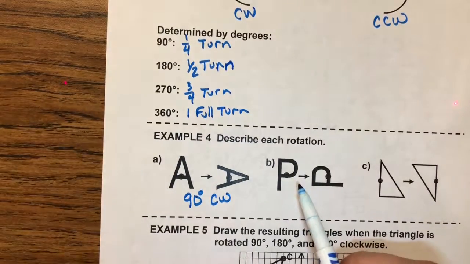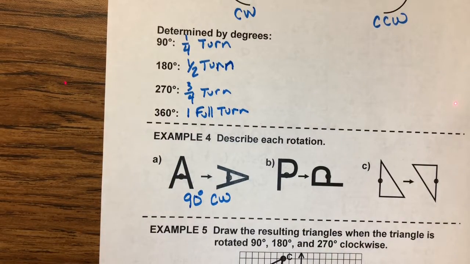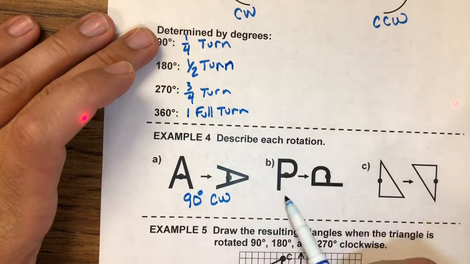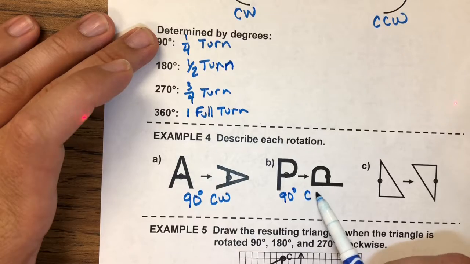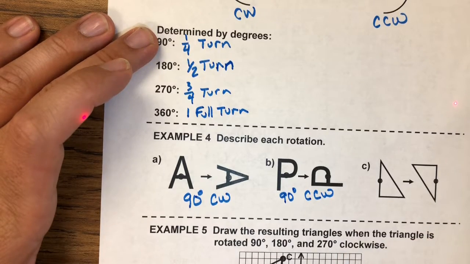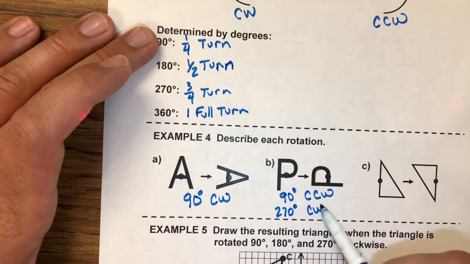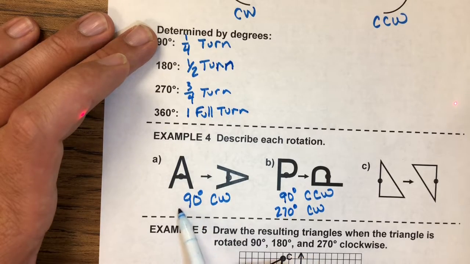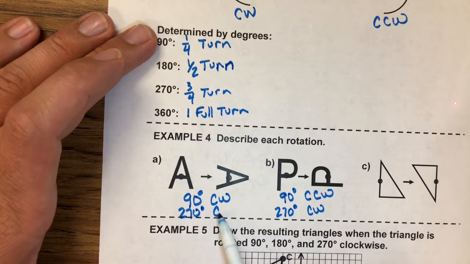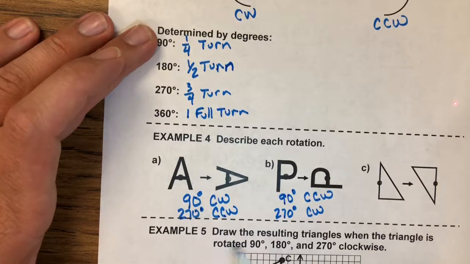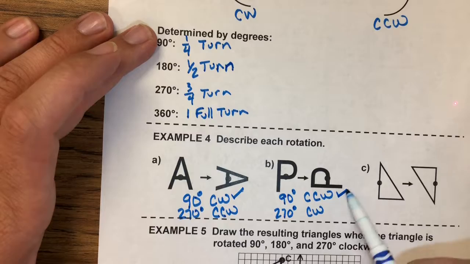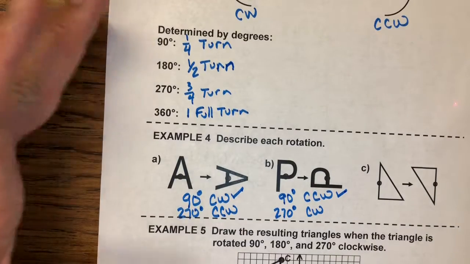Now for B, you could be thinking, all right, well the P here is if I went 90 degrees counterclockwise. I could also say 270 degrees clockwise. Also over here, I could say 270 degrees counterclockwise. One of these is better. The one that is better is the faster way. That's the way we want to do it.